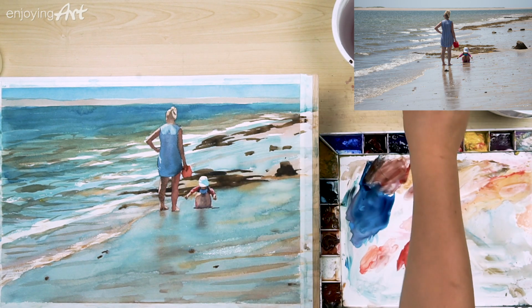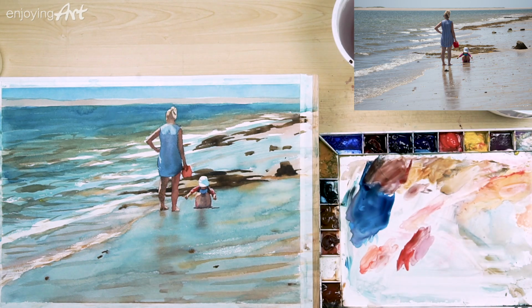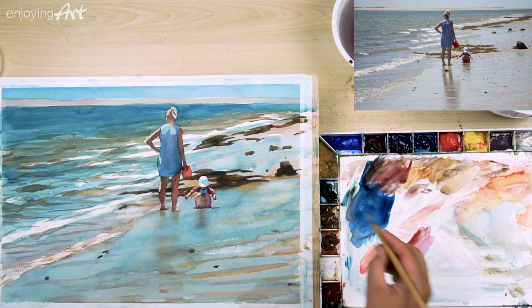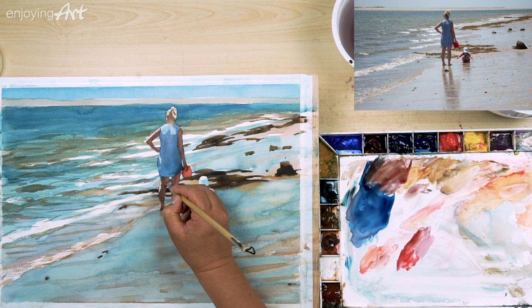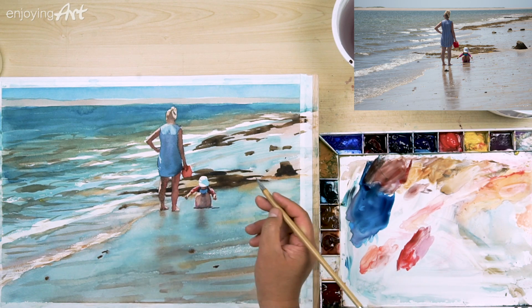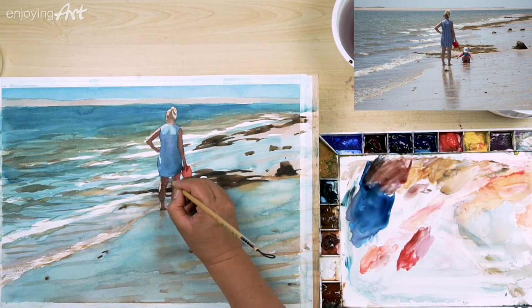Okay. And the top over here, I'm going to make it a little bit lighter, a little bit warmer, because it's affected by the other lake right next to it. That's why it has a little warmer color.